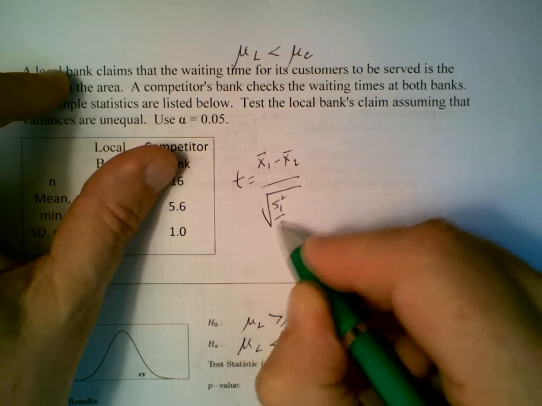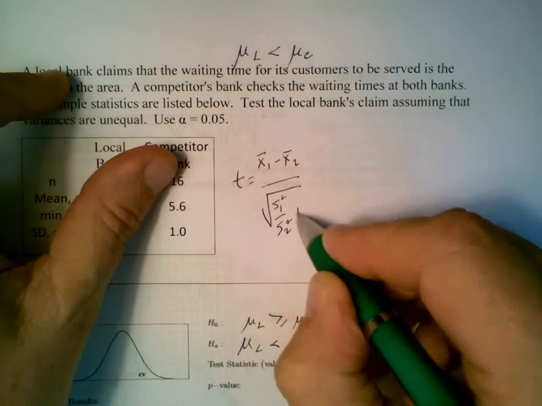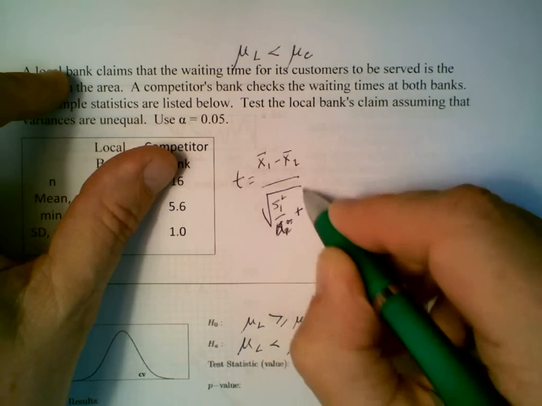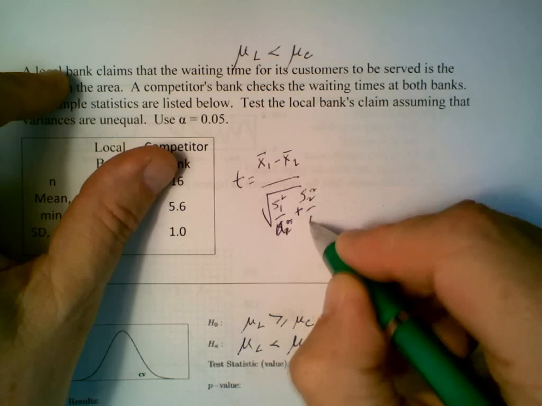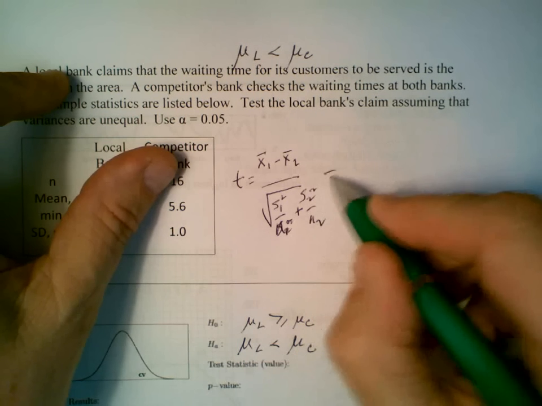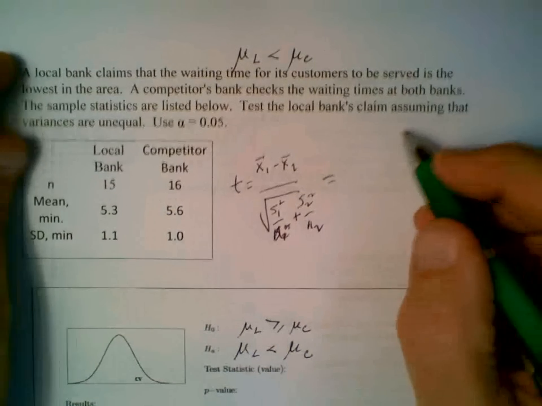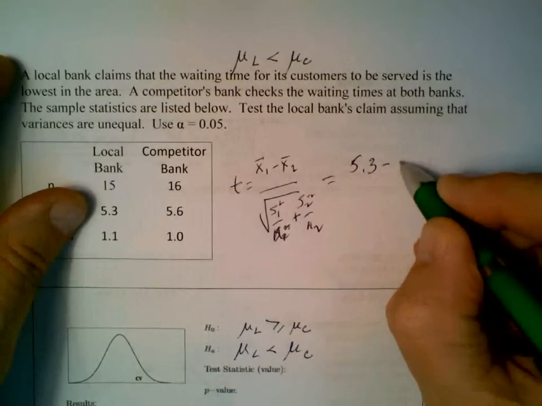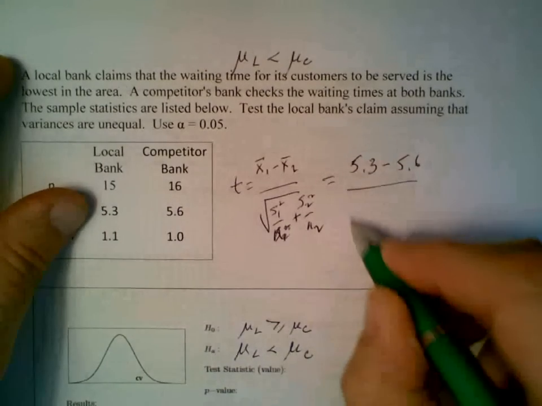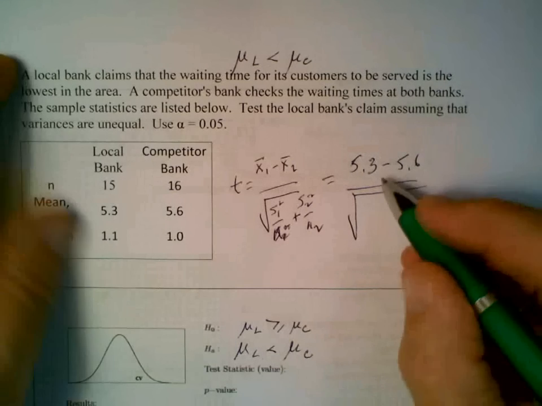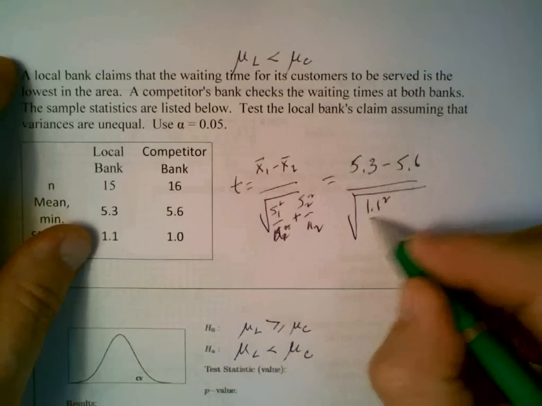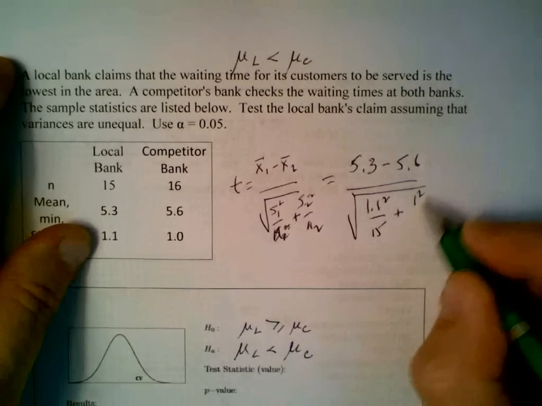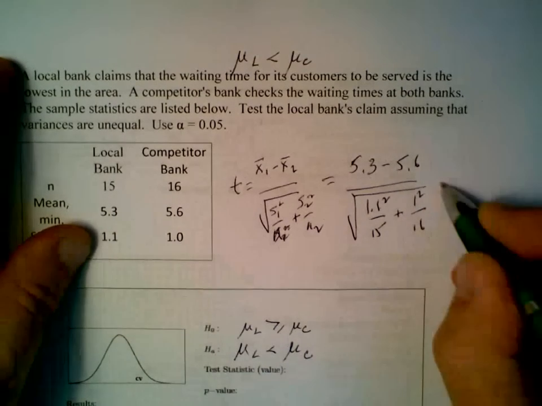Test statistic. The test statistic is x bar 1 minus x bar 2 divided by the square root of s1 squared divided by n1 plus s2 squared divided by n2. In this case, we have the difference of means, 5.3 minus 5.6, divided by the square root of 1.1 squared over 15 plus 1 squared over 16.